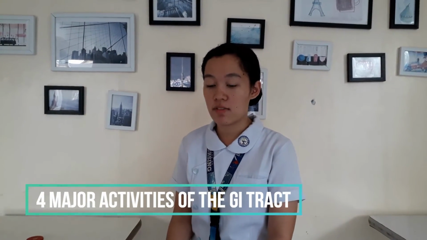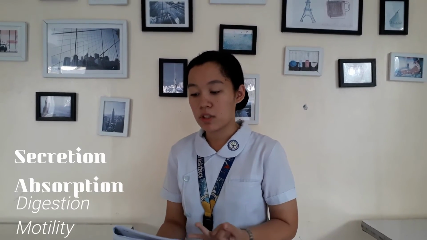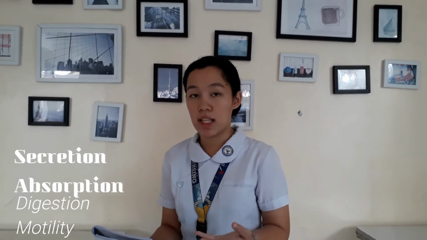It is the outer layer of the GI tract. It maintains shape and position. There are 4 major activities of the GI tract. We can remember them by remembering the acronym SADM, which is secretion, absorption, digestion, and motility. The secretion, saliva in mouth prepares food to be bolus, making it slippery. The saliva in the mouth covers the food that we intake. It makes it slippery, and we call it bolus.